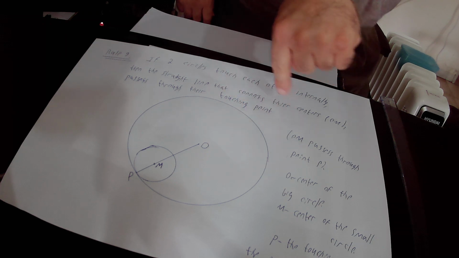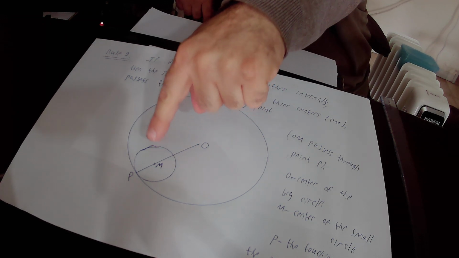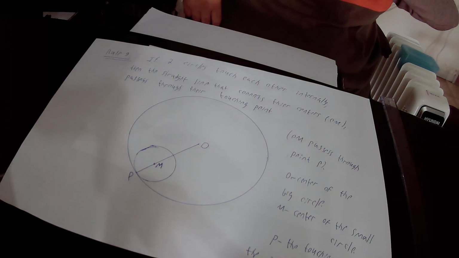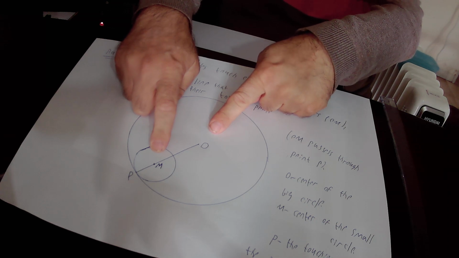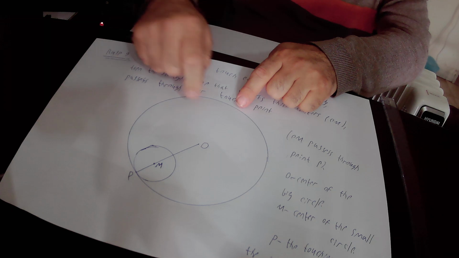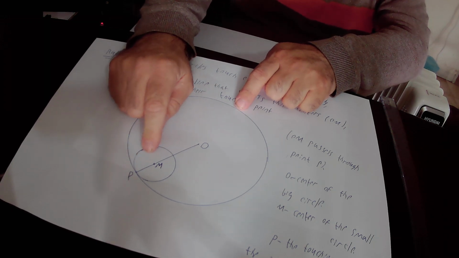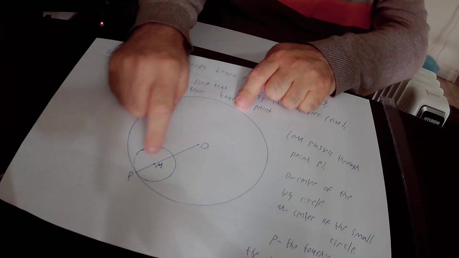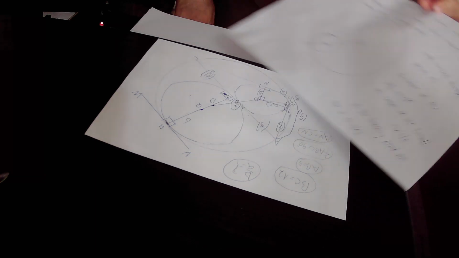The center of the big circle is at point O, the center of the small circle is at point P, and the straight line that connects the centers together is OP. The straight line OP, according to rule number 9, must pass through point S. That is to say, OPS is one straight line. According to rule number 9, OPS is one straight line. You can implement rule number 9 in our drawing.